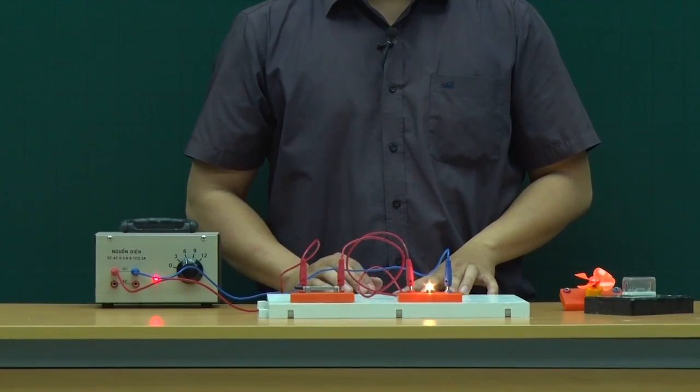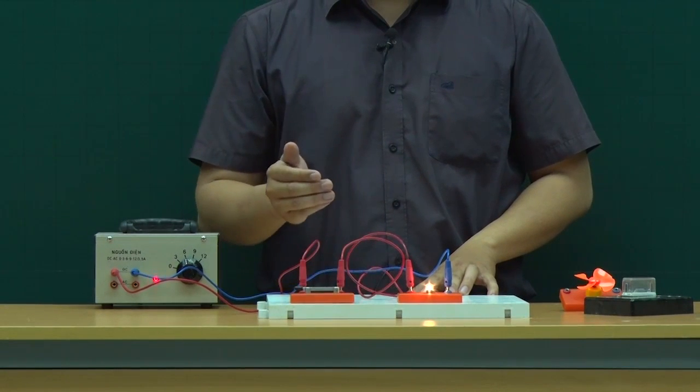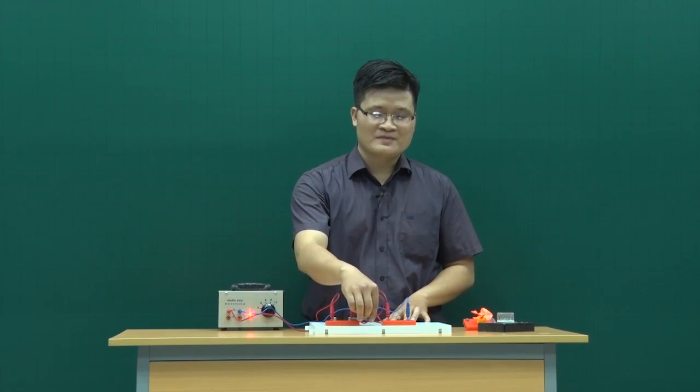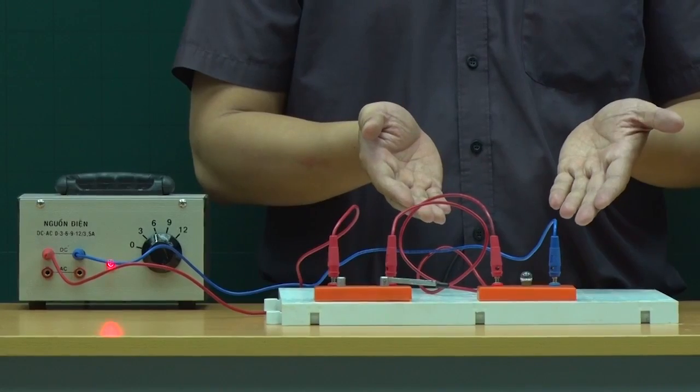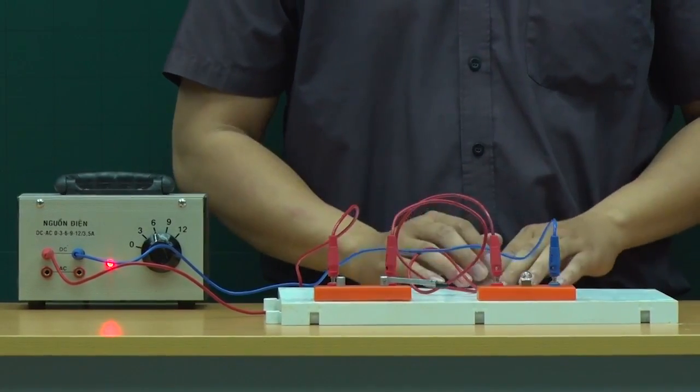Now, you see the light from the lamp. So it means that in this situation, electric current is already going through the lamp. Let's open the circuit. Now there is no electric current passing through the lamp. I will change the conductor.